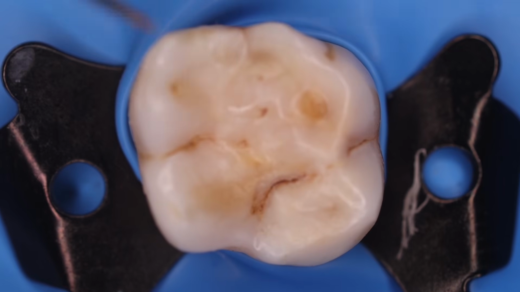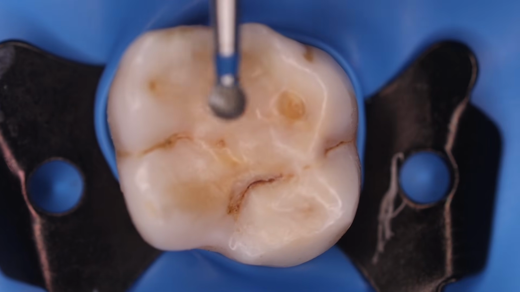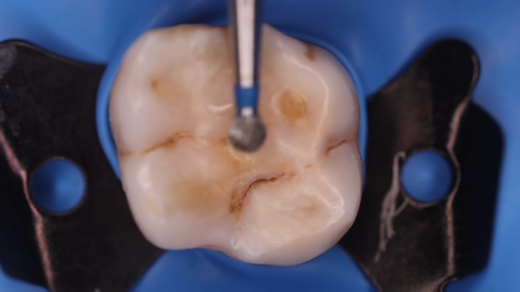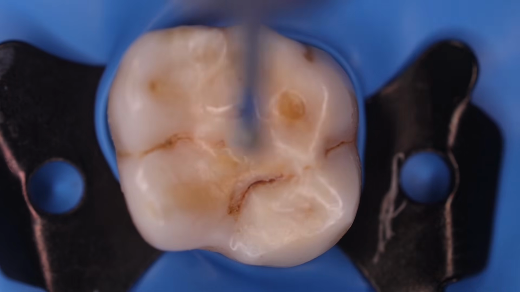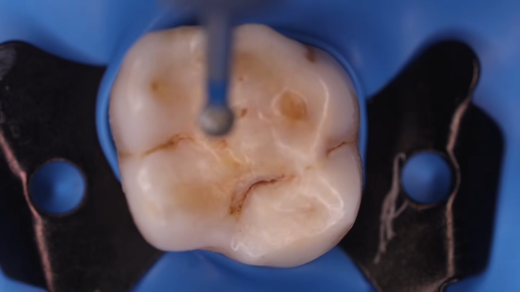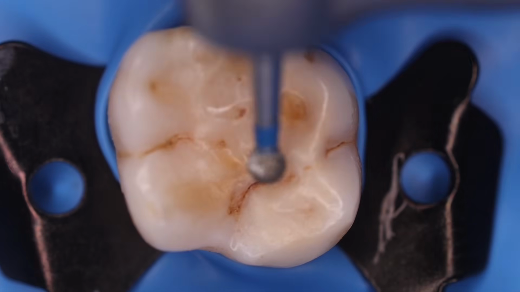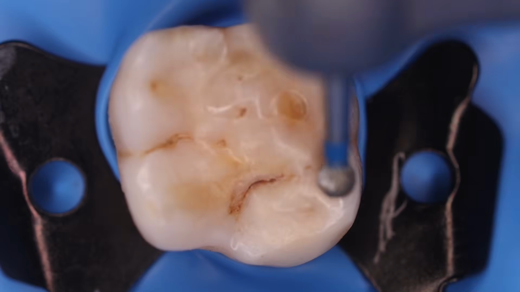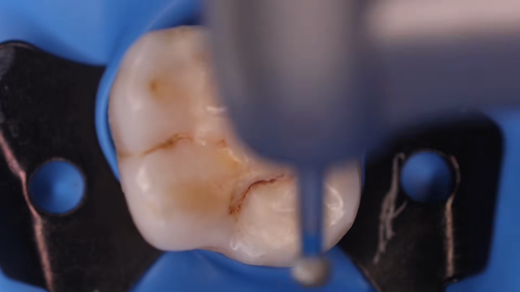So the first thing to begin with is a round diamond burr, a big round burr that would be used to make the initial punch as well as define the access cavity shape. Remember that we need to form the access cavity as per the outline of the tooth.